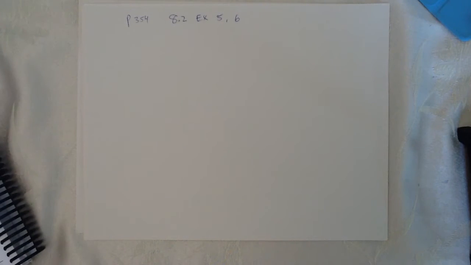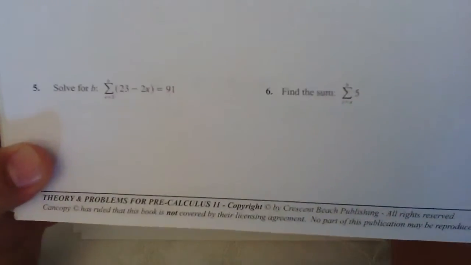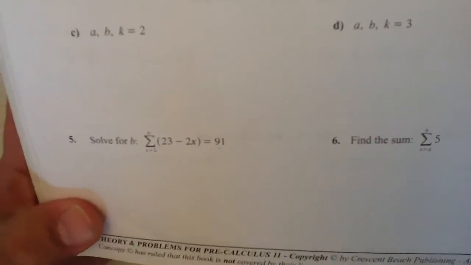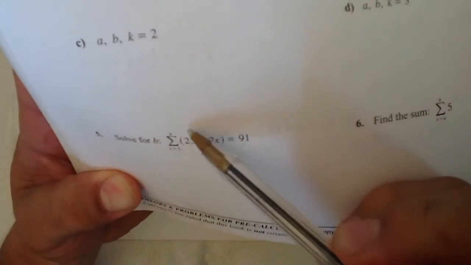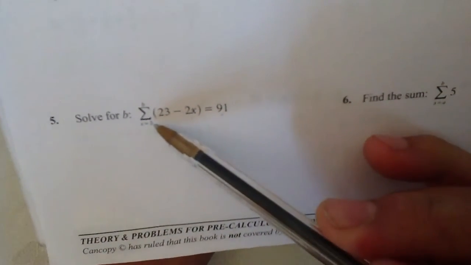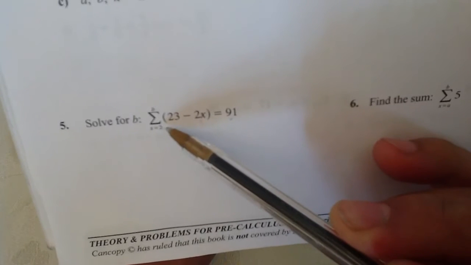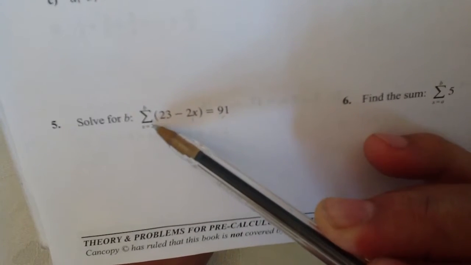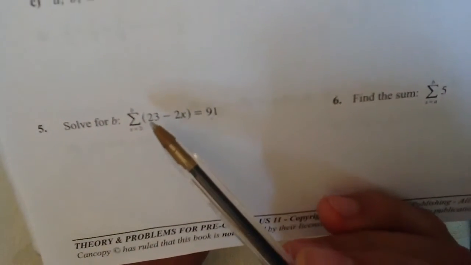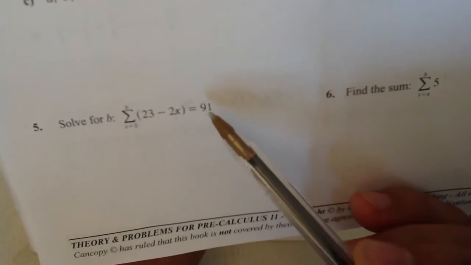Exercises 5 and 6 on page 354 are really the stuff of bonus questions. But in case you get asked this, the first one says solve for b, and b is given as the top value here on top of sigma. As you know, the index here, x equals 2, these are the terms, right? So you're going to have terms 2 through b, and you don't know what b is, but this is the expression that defines it, and this will be the sum.